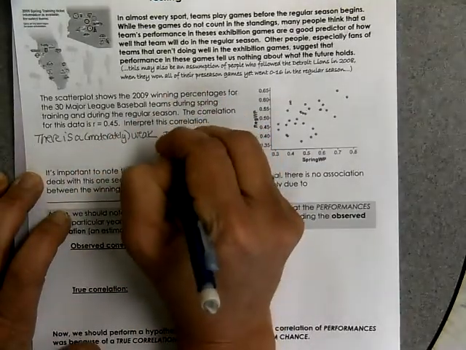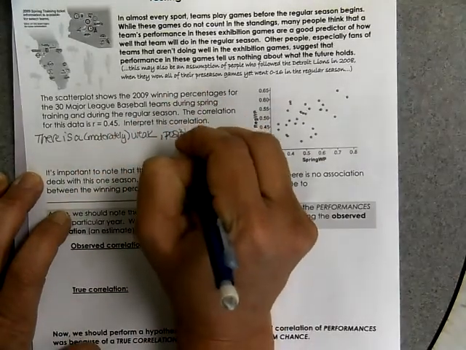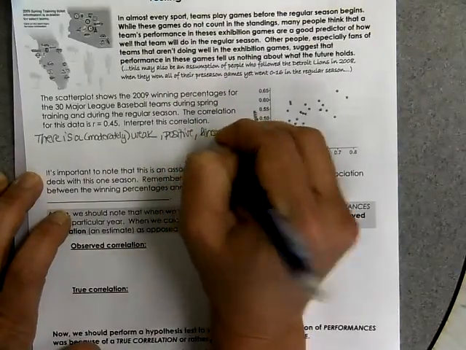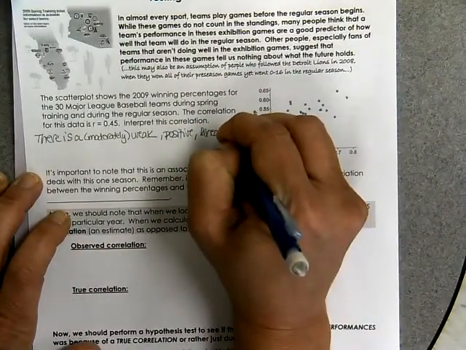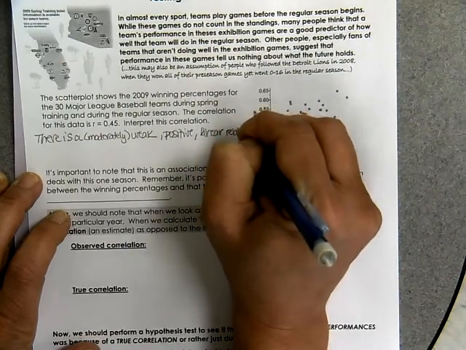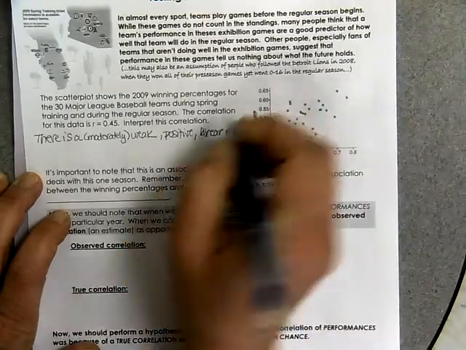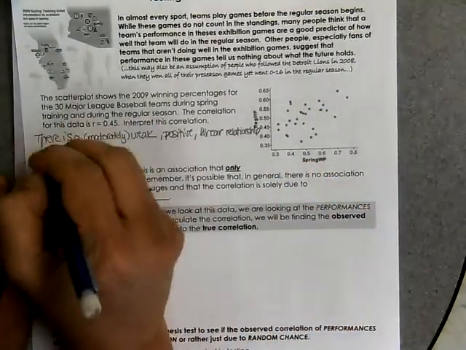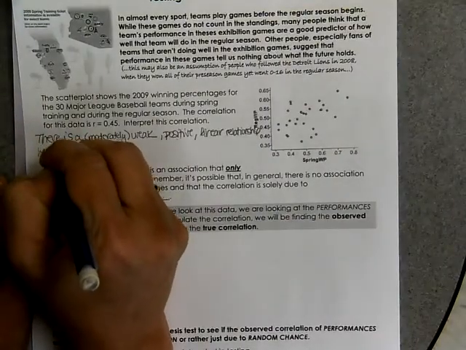We see that it's positive. Anytime that we use R, it talks about the linear association or relationship. Do not use the word correlation to describe correlation. So there's a moderately weak positive linear relationship between our two variables.